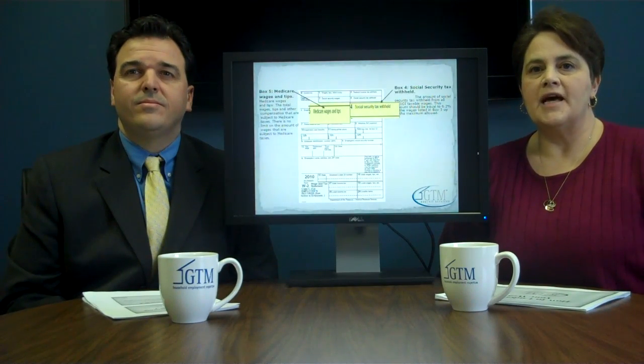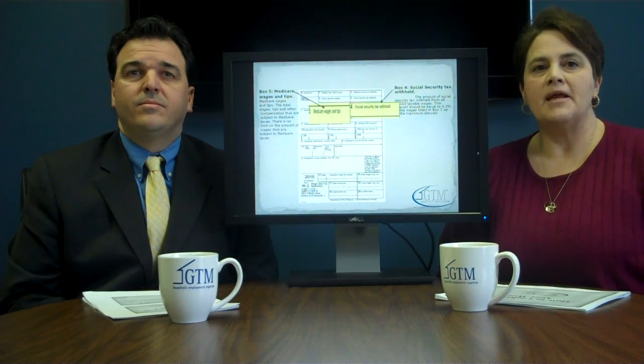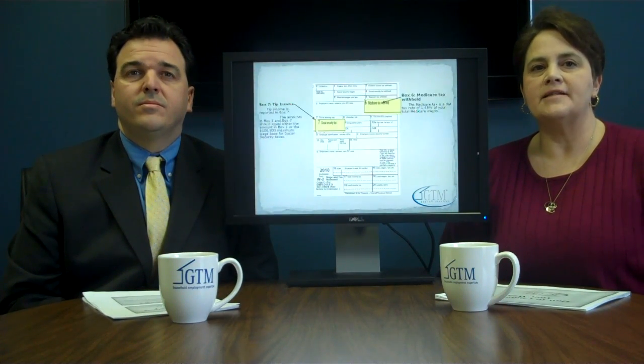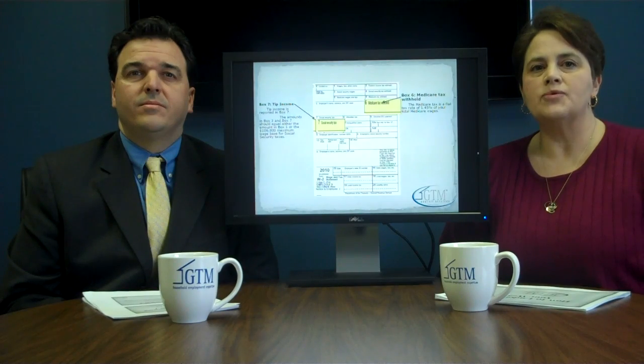The amount of the Social Security tax withheld from all OASDI taxable wages should be equal to 6.2% of your wages. Box 5 is your Medicare wages and tips. Medicare wages is the total wages, tips, and other compensation that are subject to Medicare taxes. Box 6 is your Medicare taxes withheld. The Medicare tax is a flat tax rate of 1.5% of your total Medicare wages. Box 7 is your tip income. The amounts in Box 3 and Box 7 should equal either the amount in Box 1 or $106,800, the maximum wage base for Social Security taxes.